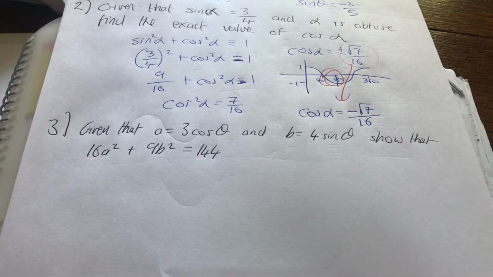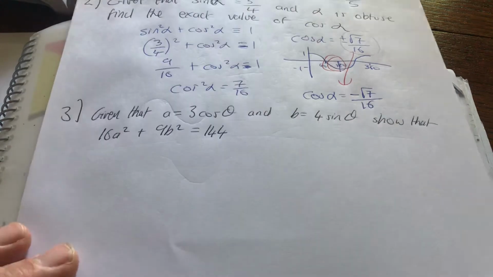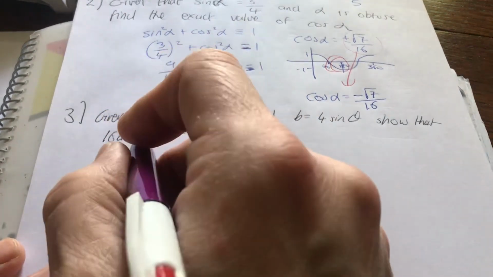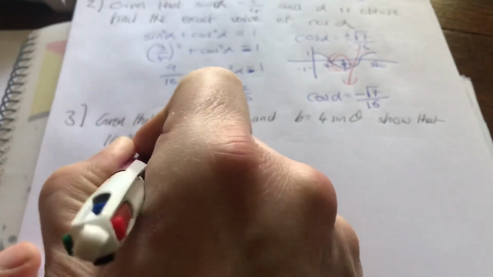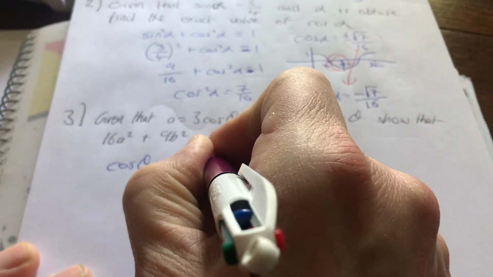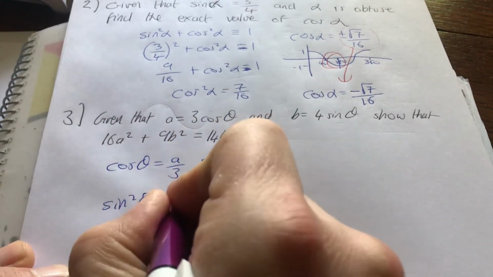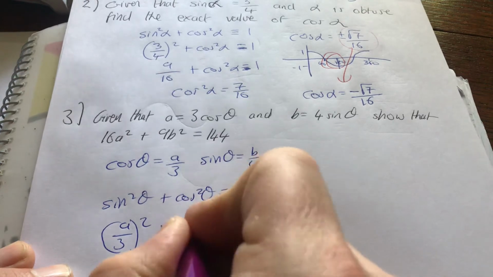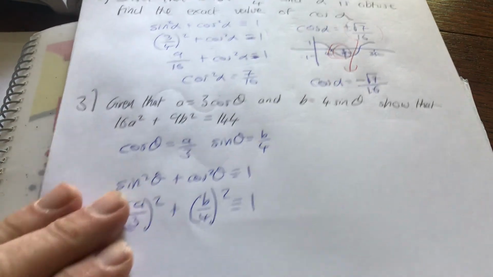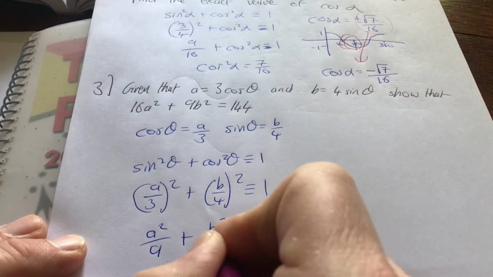Let's look at one more. Given that a equals 3 cos theta and b equals 4 sine theta, show that 16a squared plus 9b squared equals 144. Typical question you may be asked, particularly in the exercises you're going to do in the book. So first of all we say, okay, well, cos theta equals a over 3, sine theta equals b over 4. I know sine squared theta plus cos squared theta is equivalent to 1. So in this case, a over 3 all squared plus b over 4 all squared is equivalent to 1. A squared over 9 plus b squared over 16.